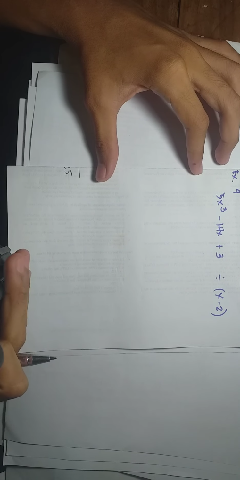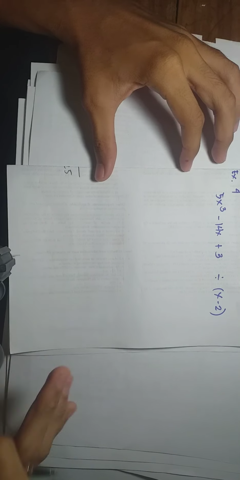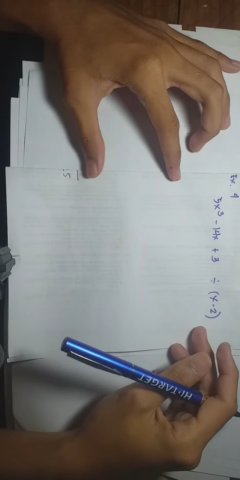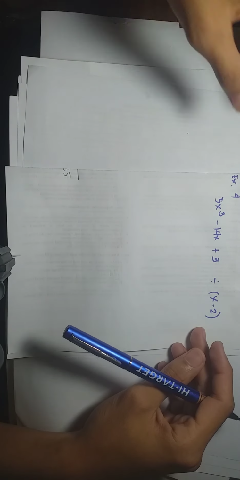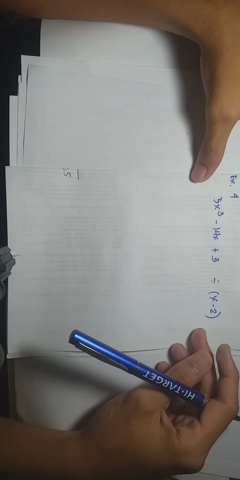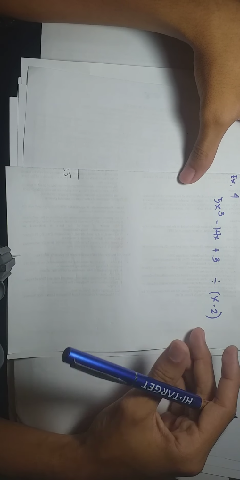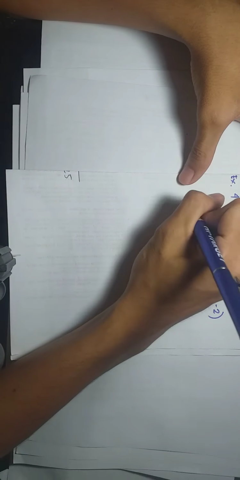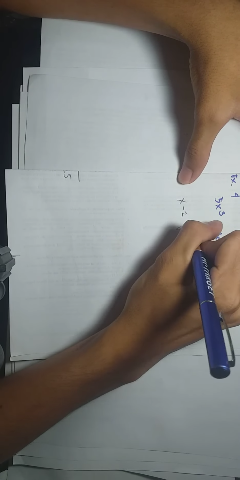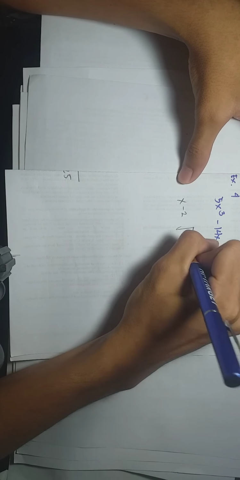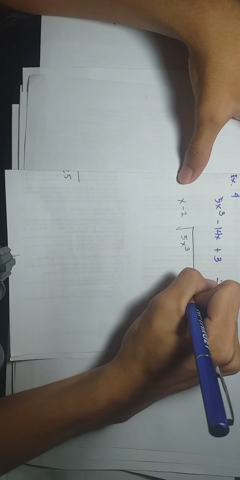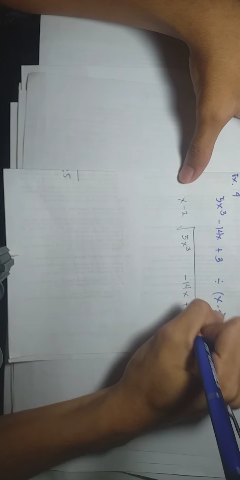This is example 4 of our polynomial division. What we would divide is 5x cubed minus 14x plus 3 divided by x minus 2. Pansinin nyo, sulat muna natin siya. We have x minus 2, 5x cubed minus 14x plus 3.